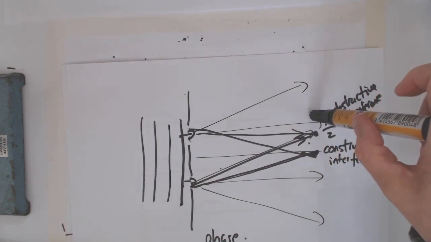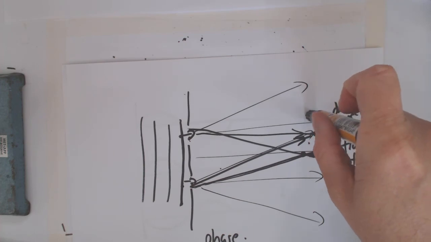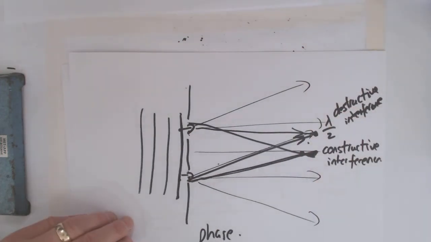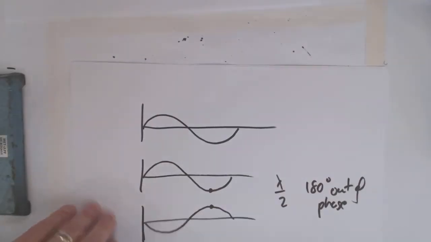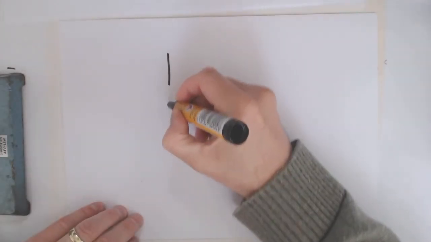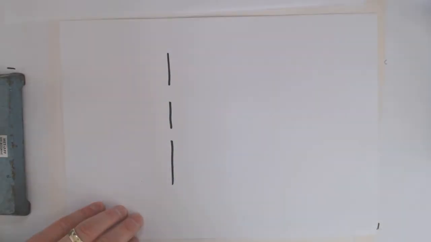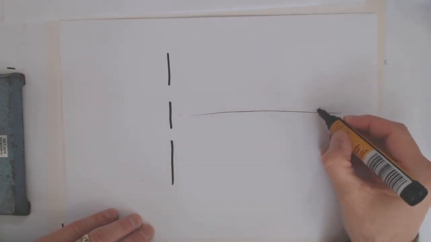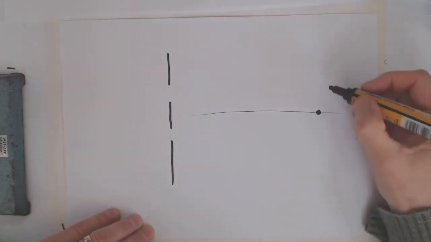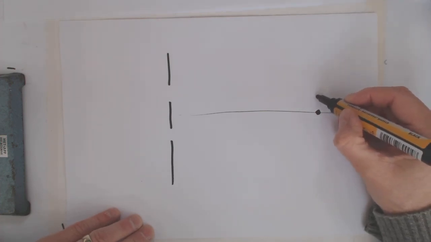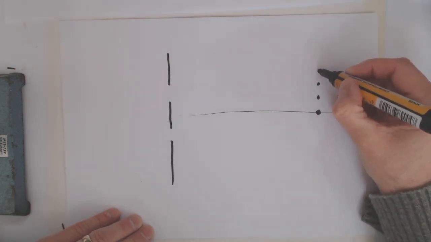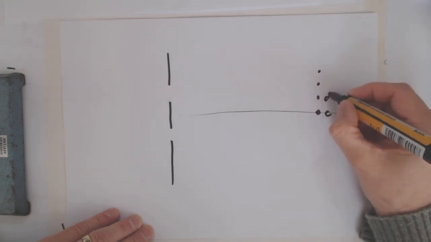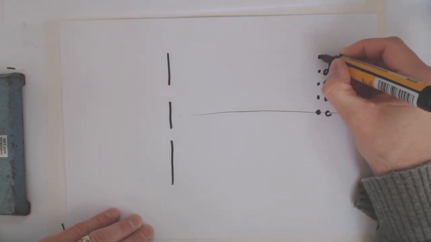At this point, we've got, again, one wavelength difference, so there's constructive interference. I'll put this on another piece of paper. So when you've got two waves coming through a gap, look here, what you're going to get, I won't draw the waves, is constructive interference there, then destructive, constructive, destructive, constructive.